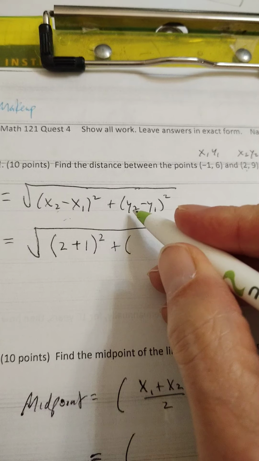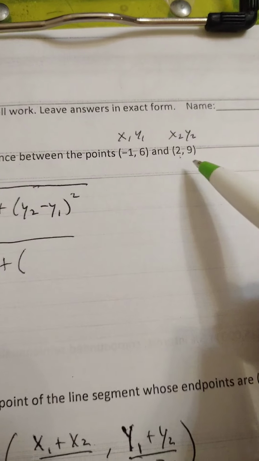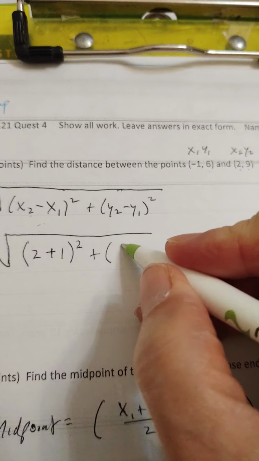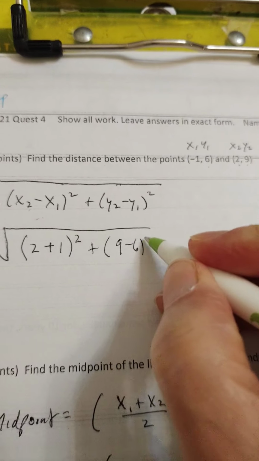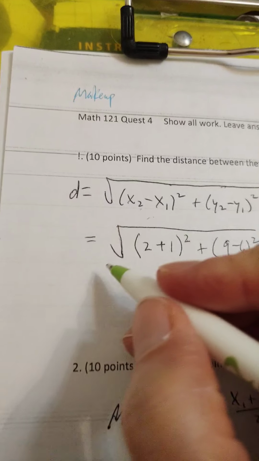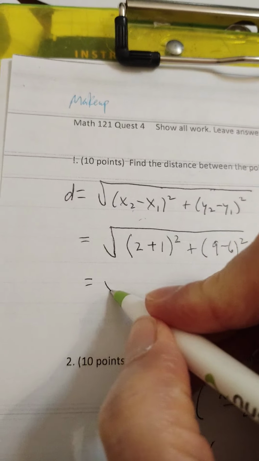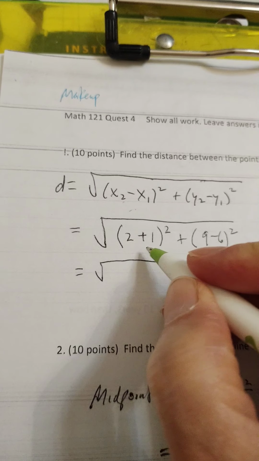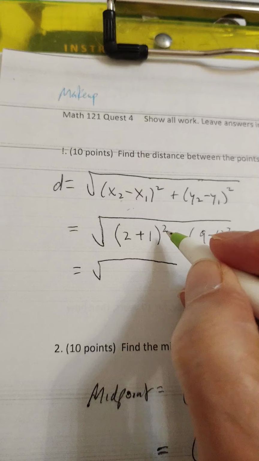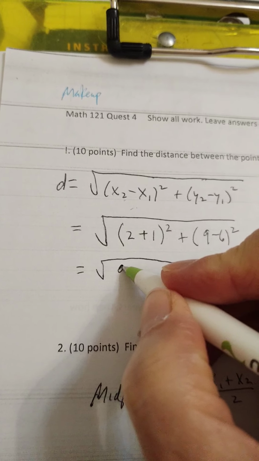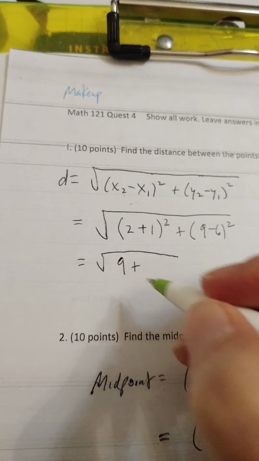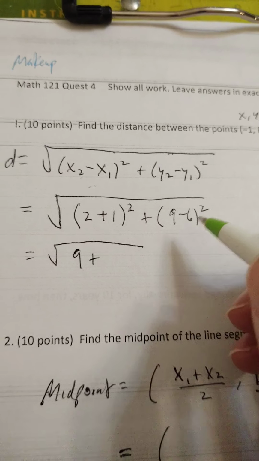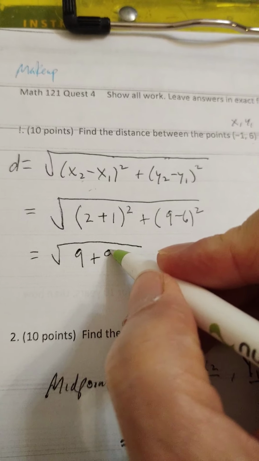Plus, and then y sub 2 minus y sub 1. So I'm going to write 9 minus 6, and that's going to get squared. 9 minus 6 all squared. And then we just keep on simplifying. Bring down the equal sign, and that's going to equal 2 plus 1 is 3. And when I square it, I get 9. Plus 9 minus 6 is also 3, and when I square it, I get 9.